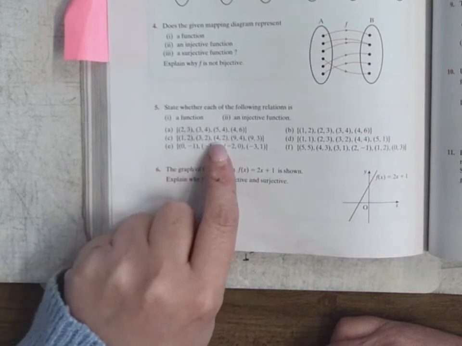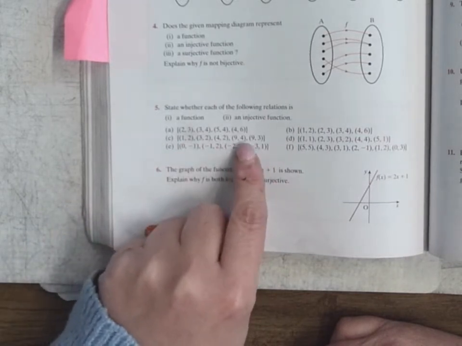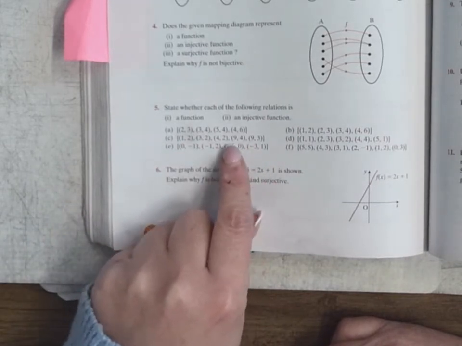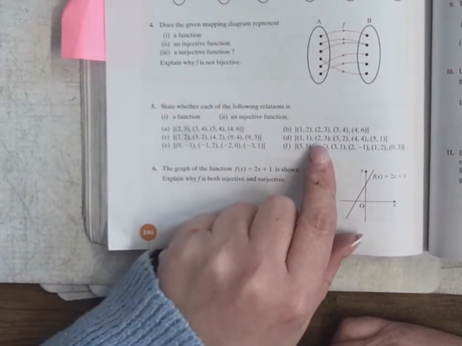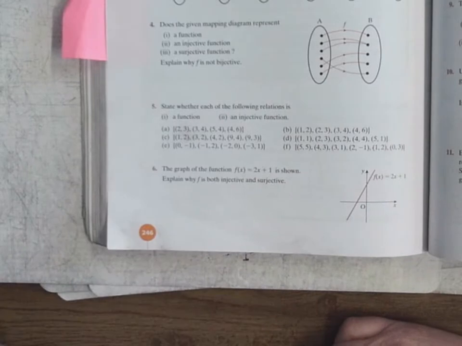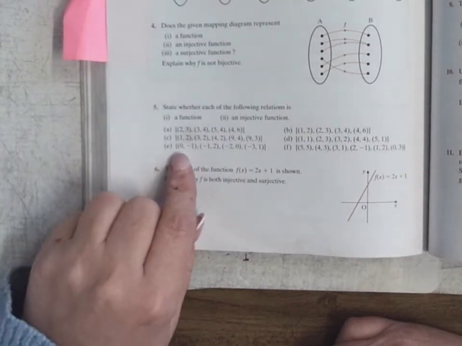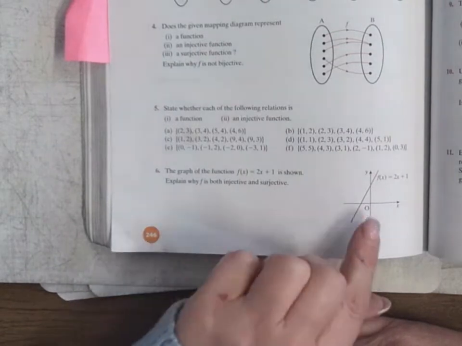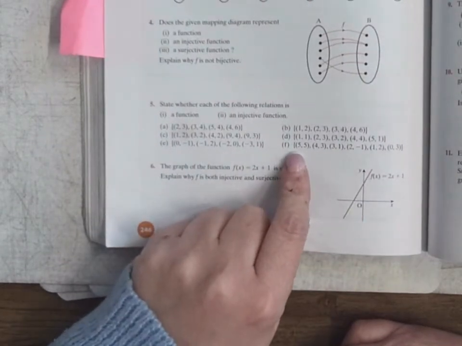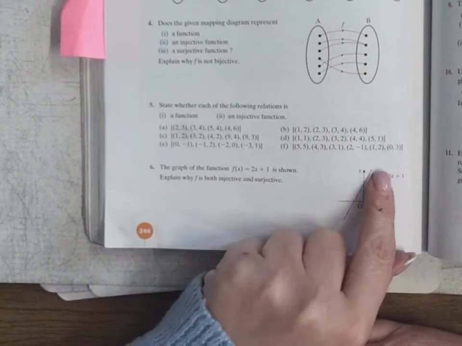C, look at the x's, the 9 is repeated, isn't it? So C is not a function. D, 1, 2, 3, 4, 5, is a function. E, minus 1, is a function. The x's aren't repeated. Right, F is a function also.